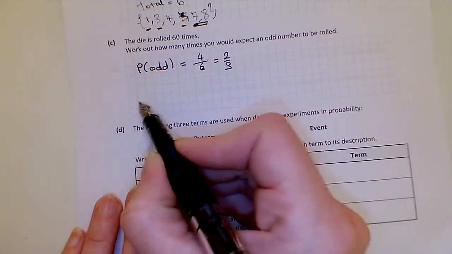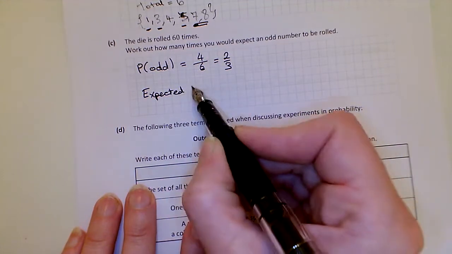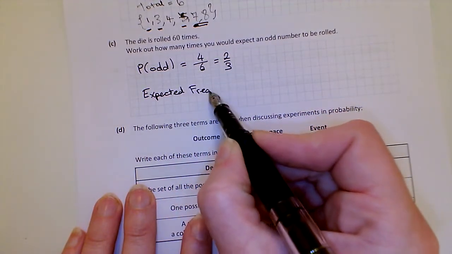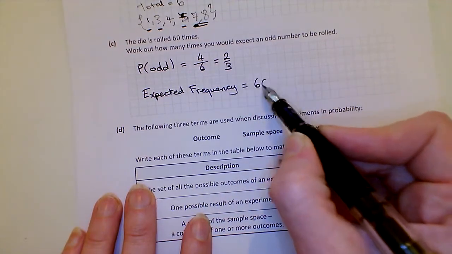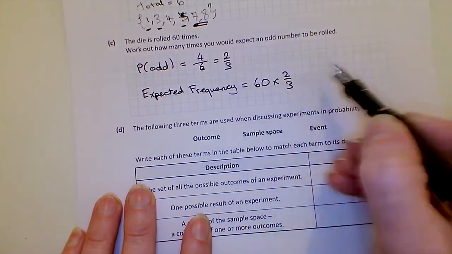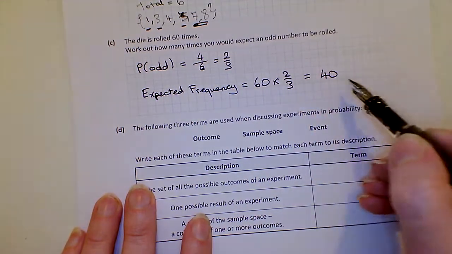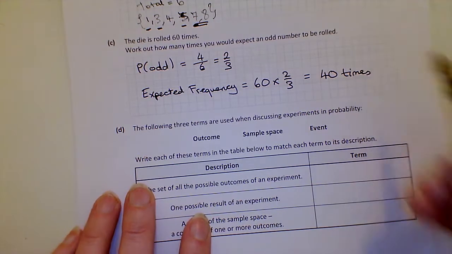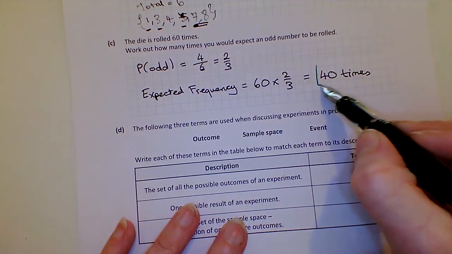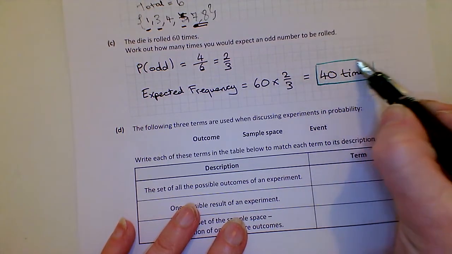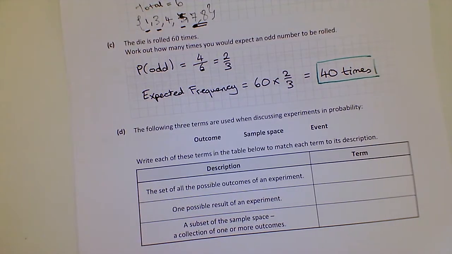Then the expected value, the expected frequency, is going to be 60 multiplied by that probability, 2/3 of 60, which is 40 times. Again, you don't need to write down all of those. You just need to do the calculation and show it.